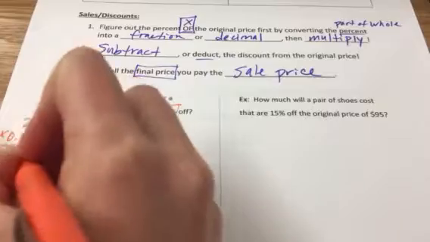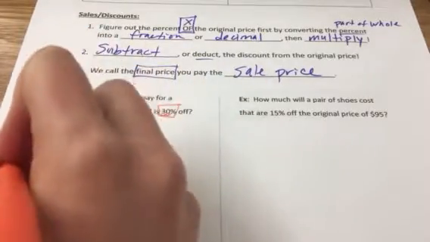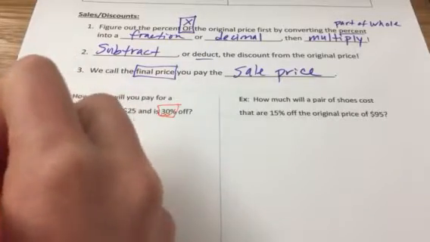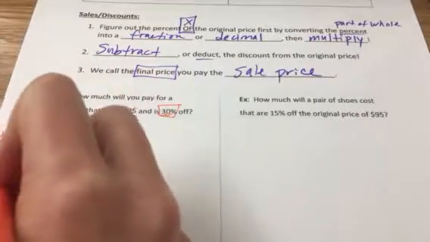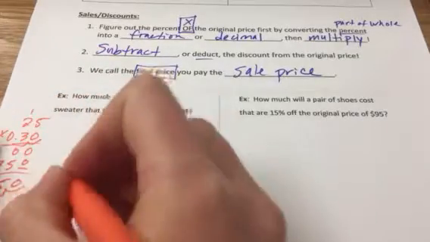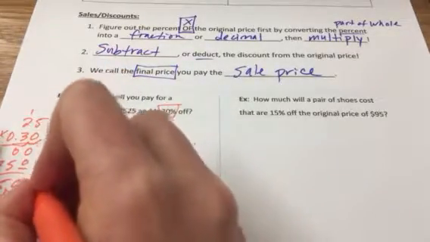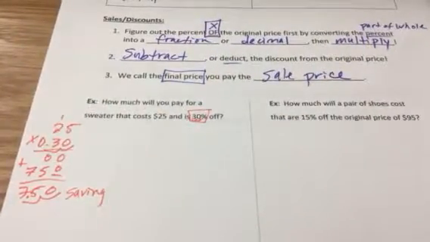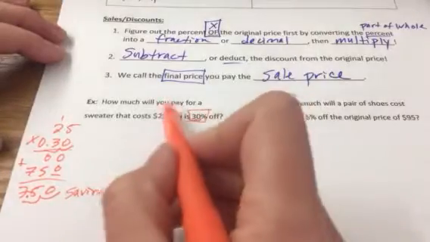0 placeholder. 5 carry the 1. 6 plus 1 is 7. Add those up. Well, it's just 750. I shift the decimal twice. So my discount, I'm saving, $7.50.